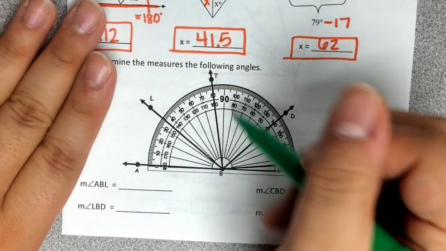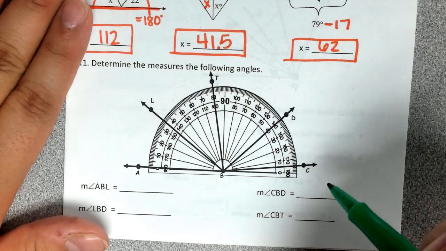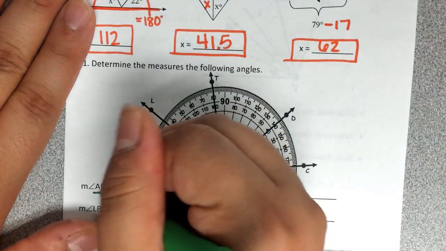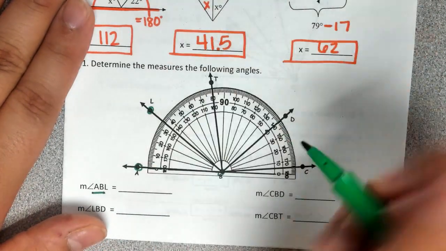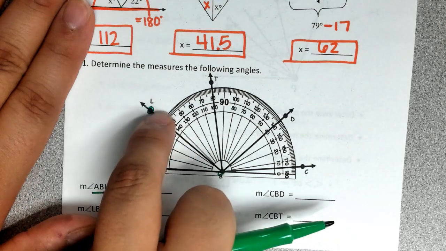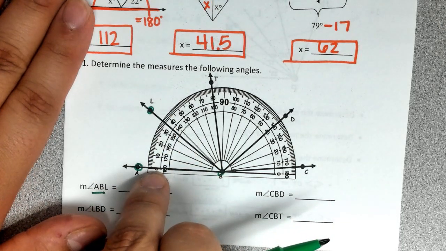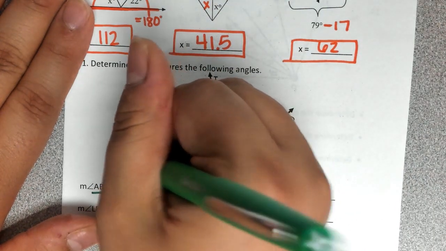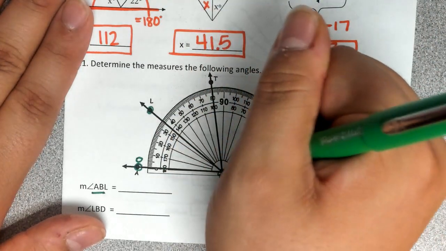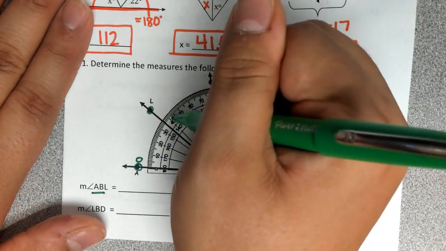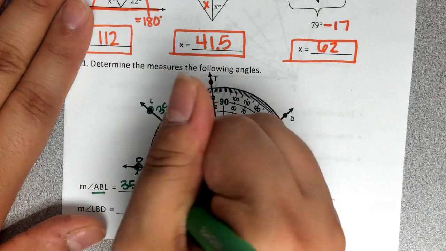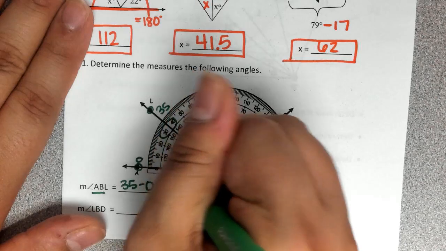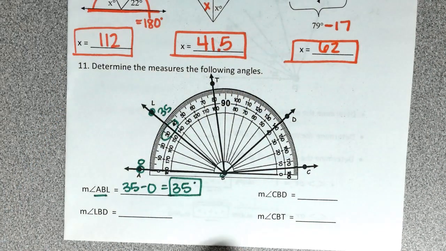I'm probably going to do the outside just because the inside's so busy. The first one is A to B to L. So A, B, L is right here. A is at what on the outside? B or L, you're not going to do B. L is at what right here? 35. What is 35 minus 0? 35 degrees. By the way, you're always going to do the bigger number first because you always want a positive number.